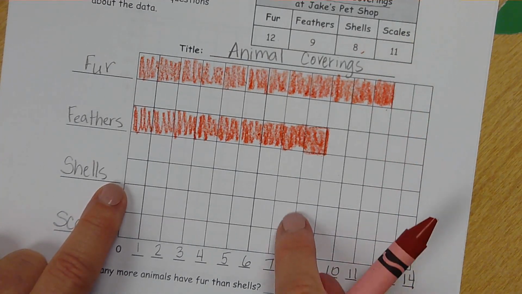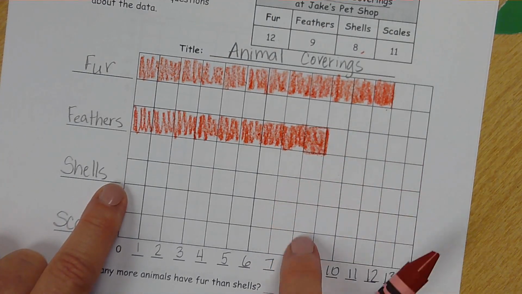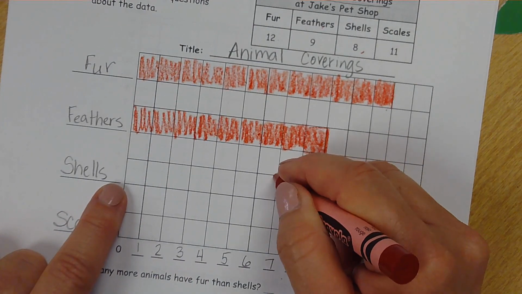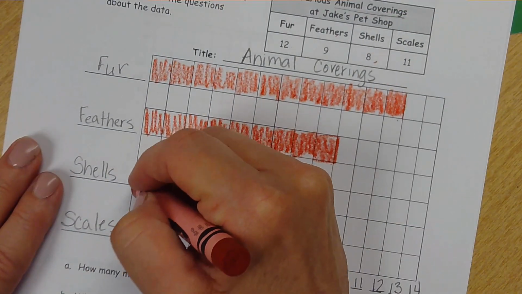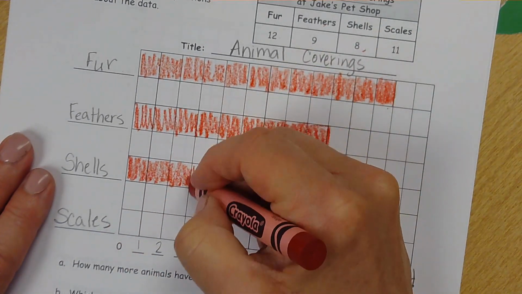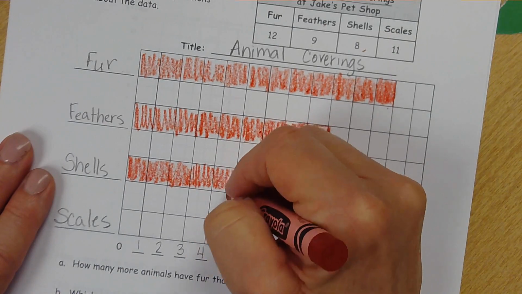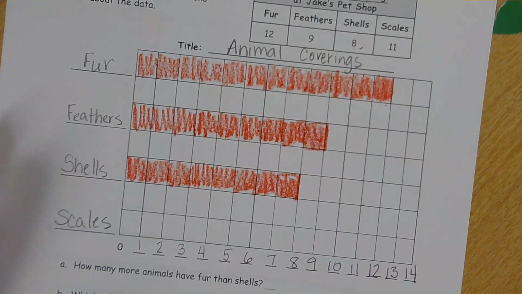So I can look in here, or I can just know that there's one less than feathers, right? So I'm going to color in this box. This is 8, and I won't go past that. 1, 2, 3, 4, 5, 6, 7, and 8.